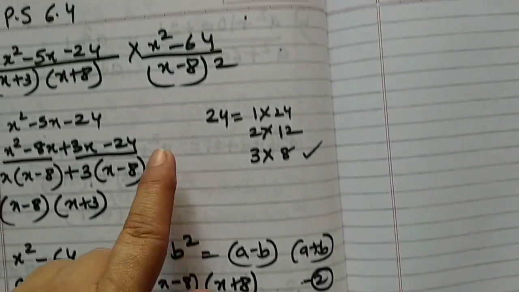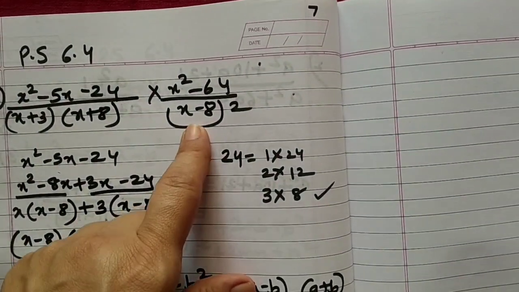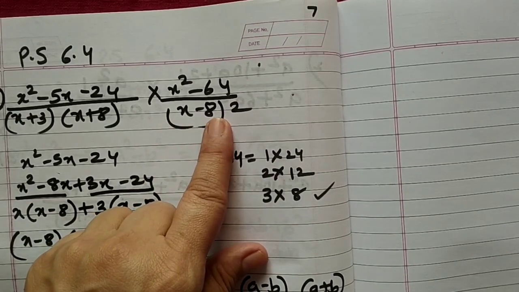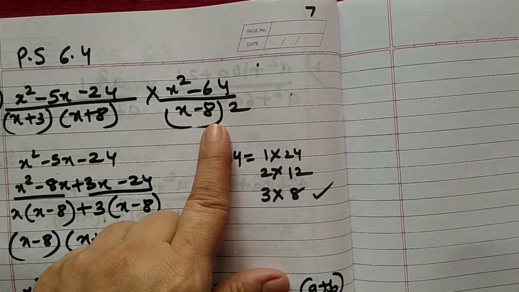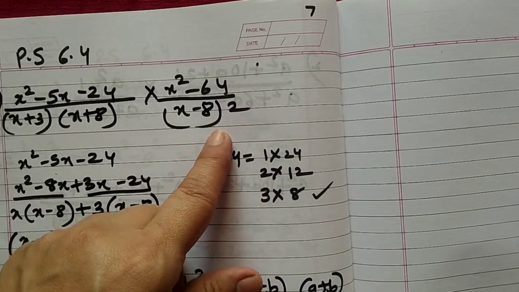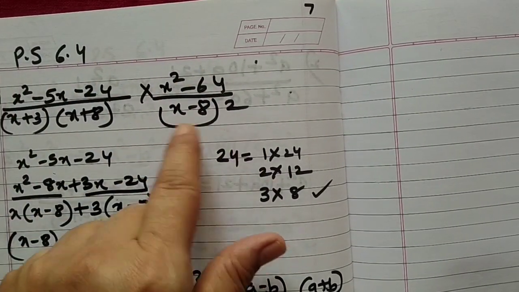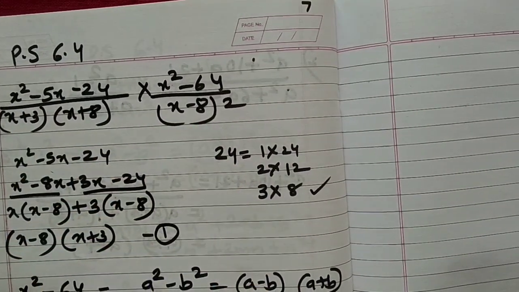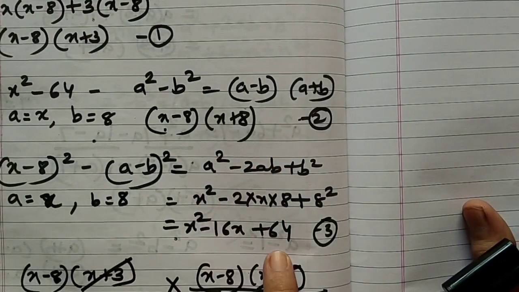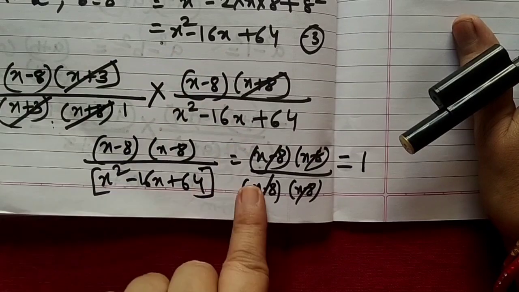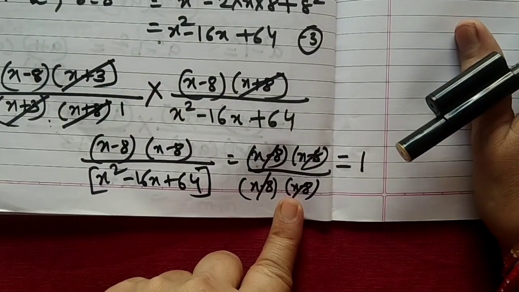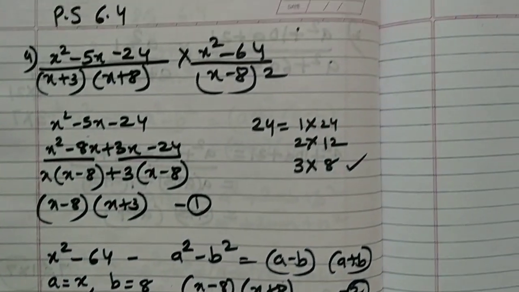So this whole sum, what answer we got? 1. Here, instead of first solving this, we can just write it as x minus 8 into x minus 8, but we did not know that it is going to get cancelled. So no problem, we can first write it in this form, and again we had to change it to x minus 8 into x minus 8. So this is the sum number 4.